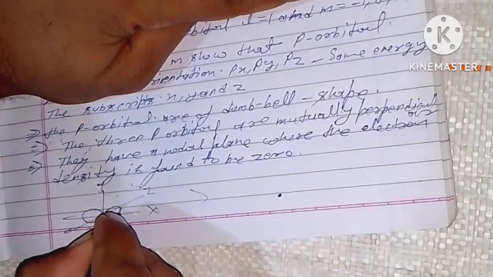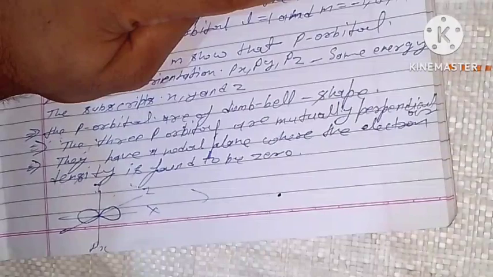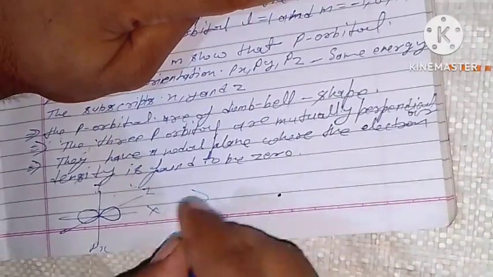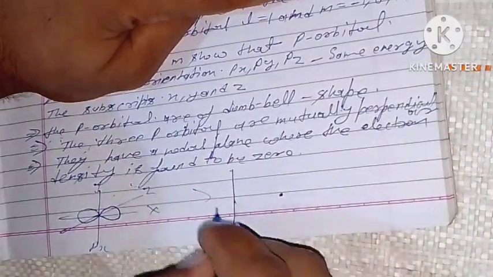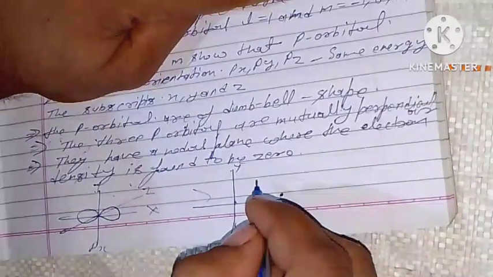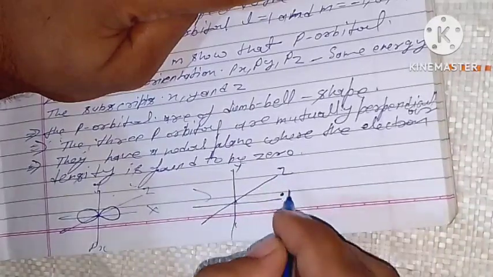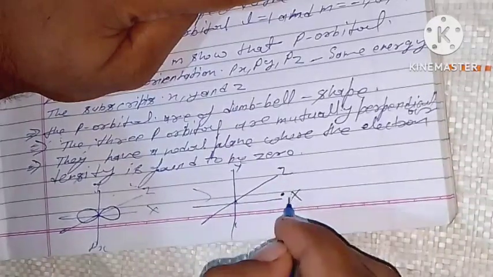And the next, the py orbital shape: this is the y-axis, this is the z-axis and this is the x-axis.